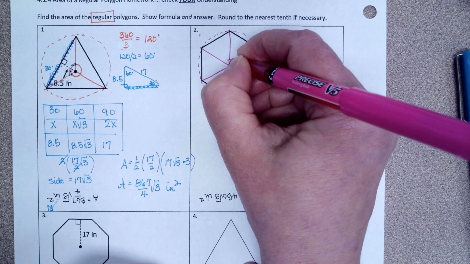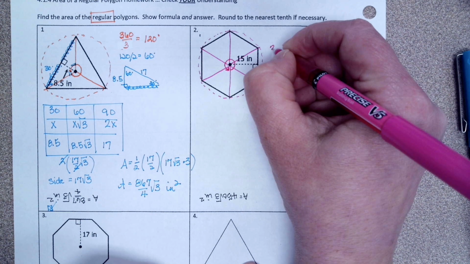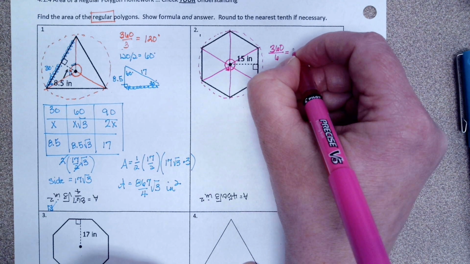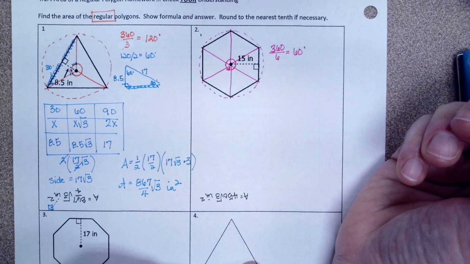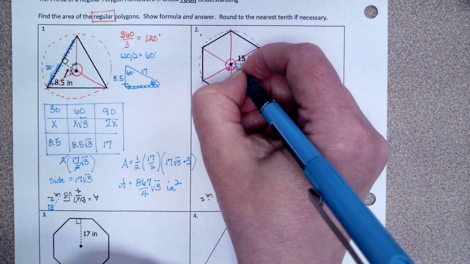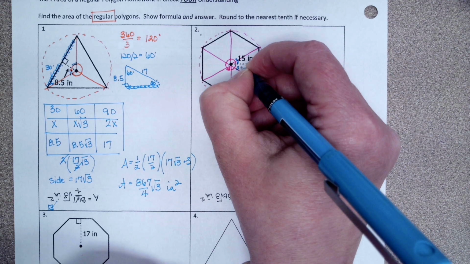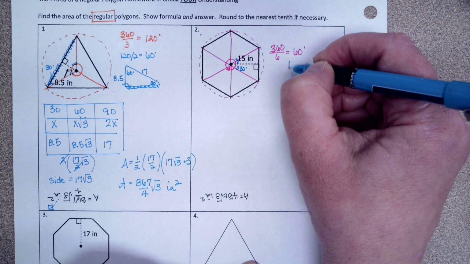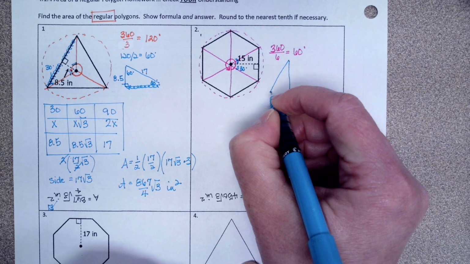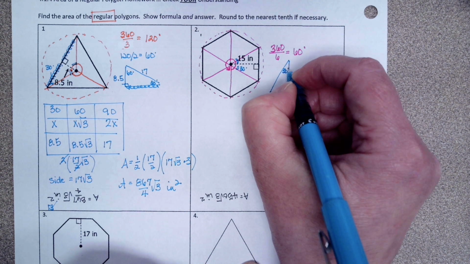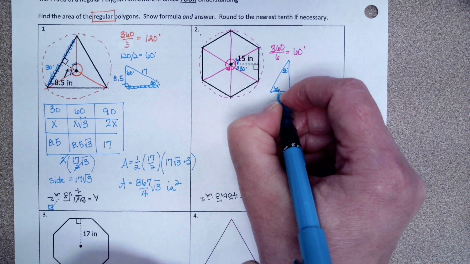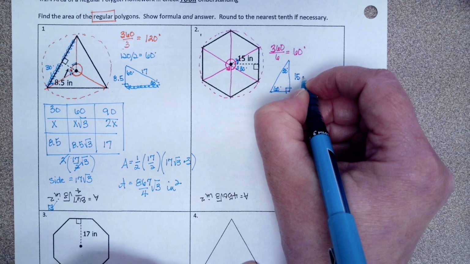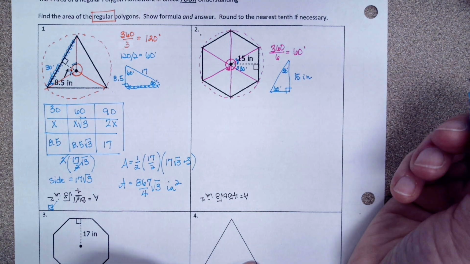So again, if I want to figure out what those top angles are, I take my whole circle, or 360 degrees, and I'm going to divide by 6. And so those angles should come out to 60 degrees, which means, right, that each piece up here, those are going to be 30 degrees. So again, if I pull that triangle out, just so we can see it, this time my 30 is up here, right at the top. This would be 60, here's your 90. And 15, right, 15 inches, that was going to be the apothem.